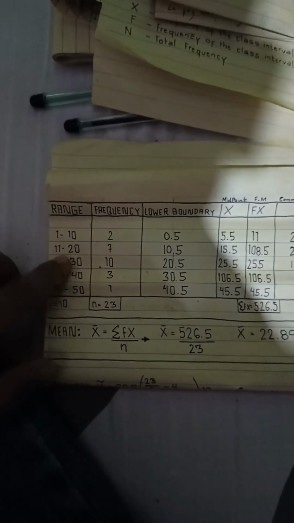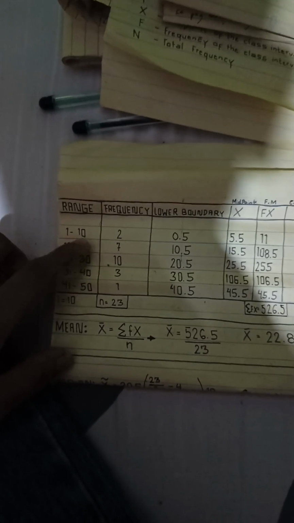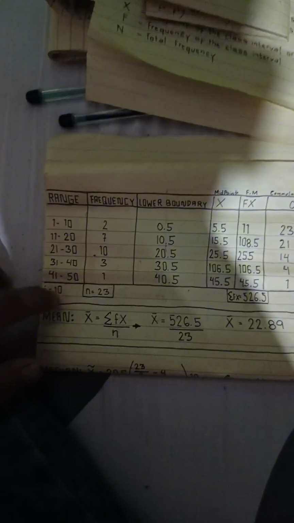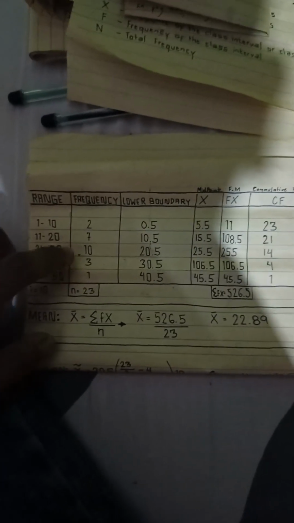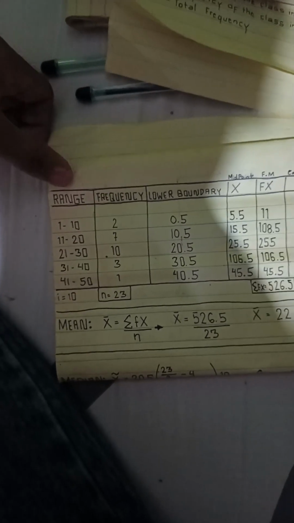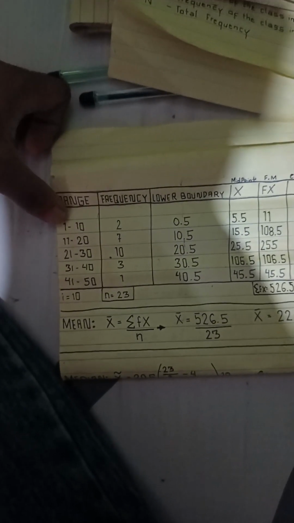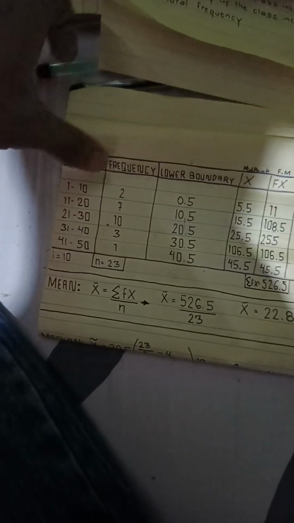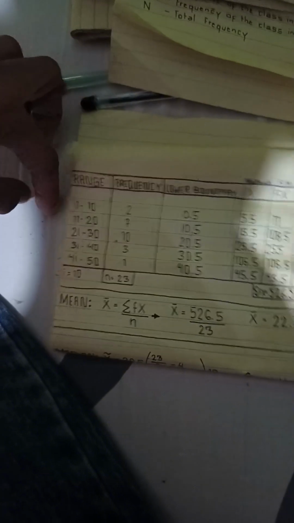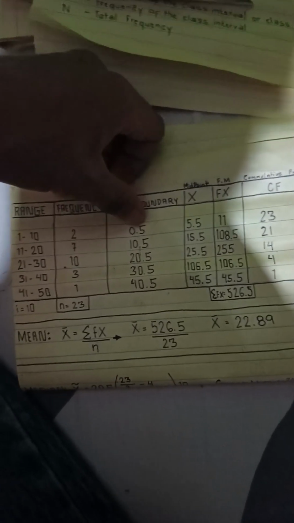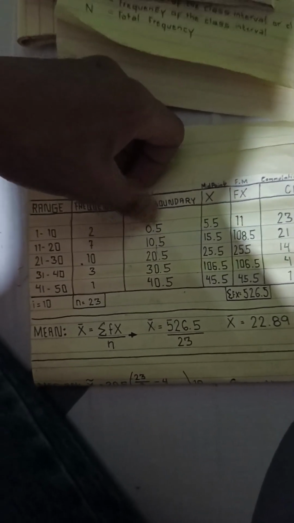So if you notice, our range is 1 to 10, 11 to 20, 21 to 30, 31 to 40, 41 to 50. The lower class is the 1, the upper class is 10 in the interval. So we will focus on 1 because it's the lower class interval. For 1, what's the boundary between 0 and 1? It will become 0.5 to 1.